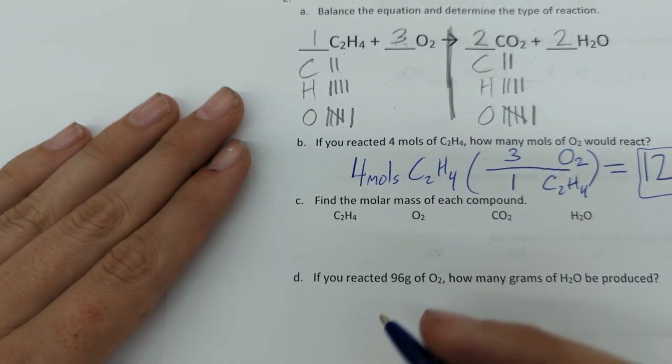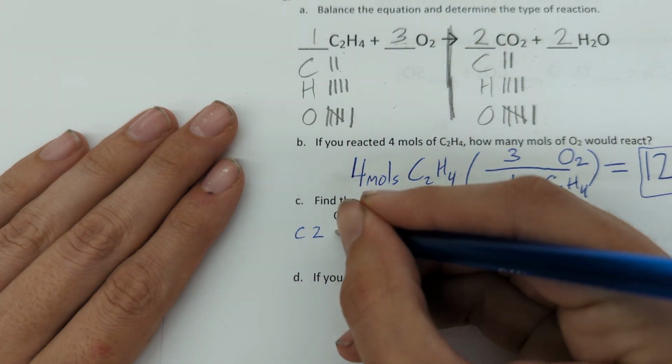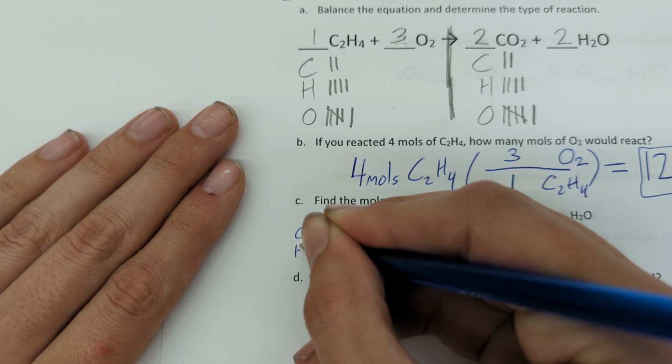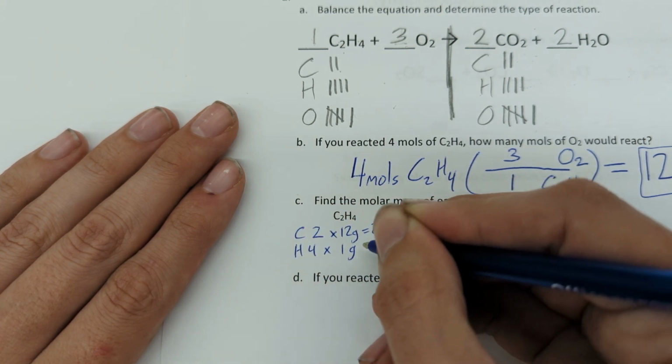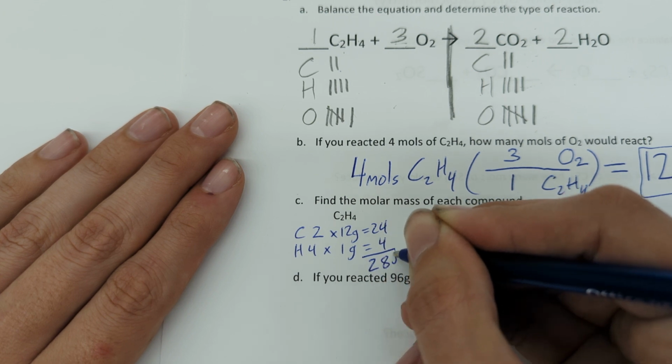So in C2H4, I have 2 carbon. They each weigh 12 grams for a mass contribution of 24. And 4 hydrogen, they each weigh about 1 gram for a mass contribution of 4. So that would be 28 grams per mole.